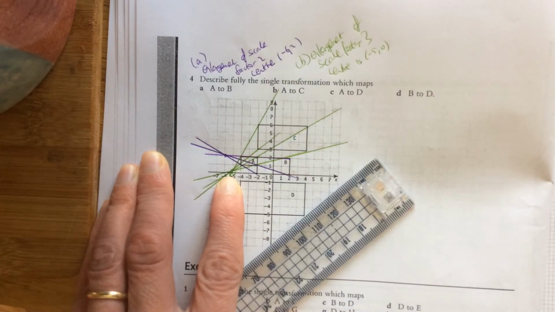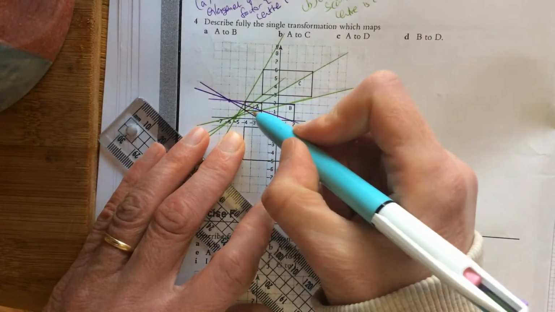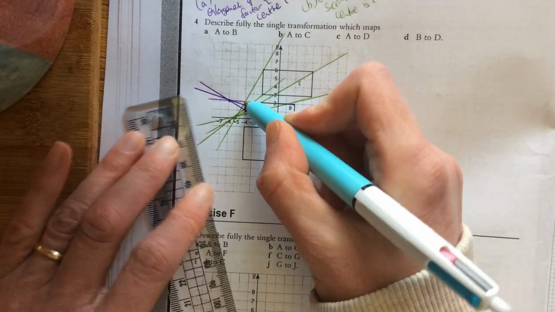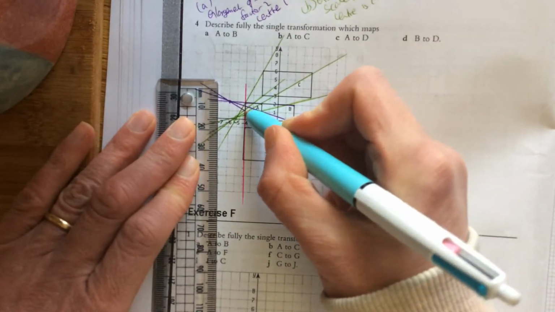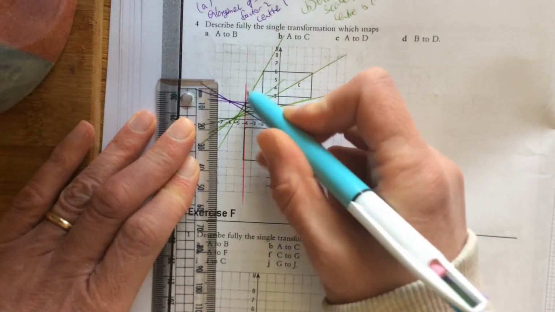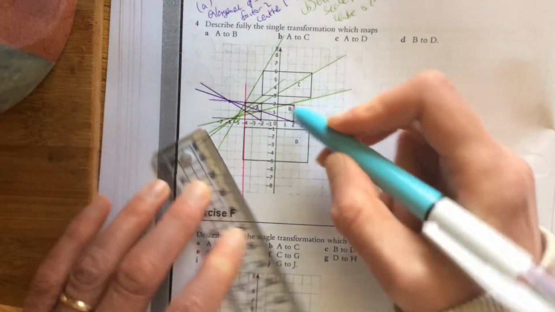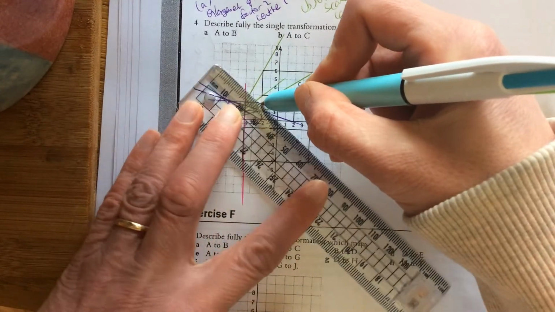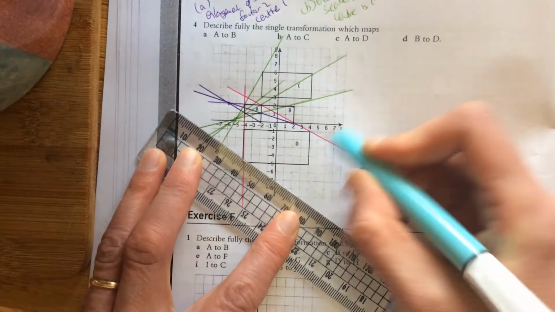Okay, another wee one. A to D. Right. A and D. Top right, join it with a big long line. Top left and big long line. Bottom left and bottom left is the same. That's A and D. There's top right and top right of D, big long line.